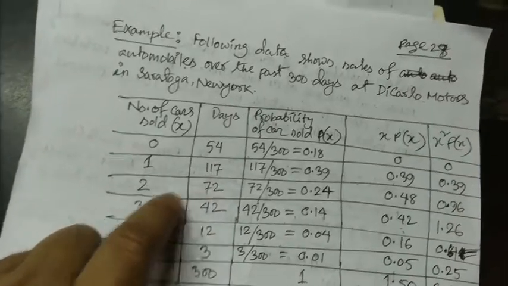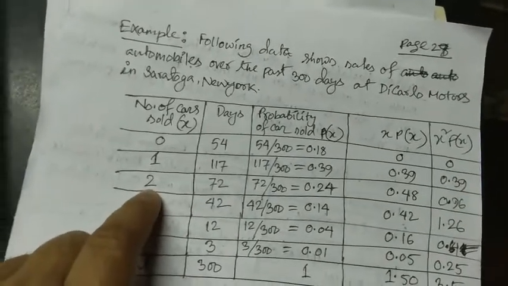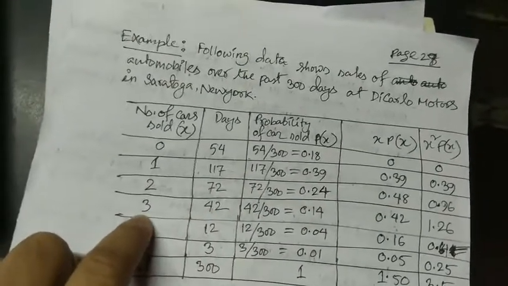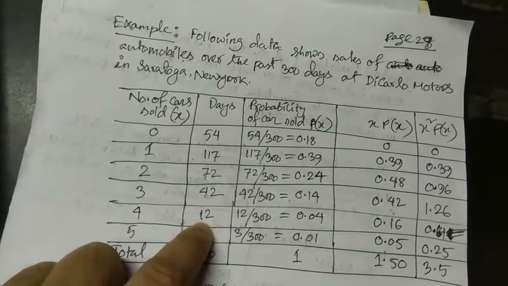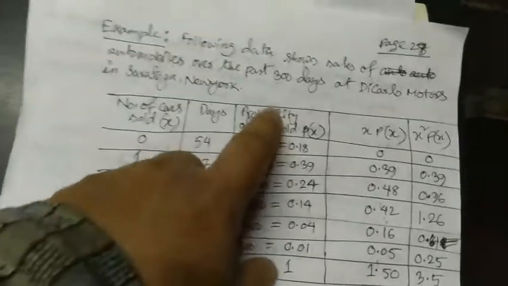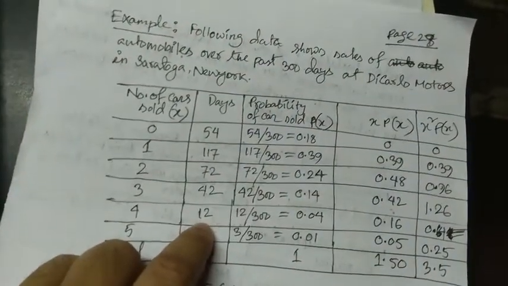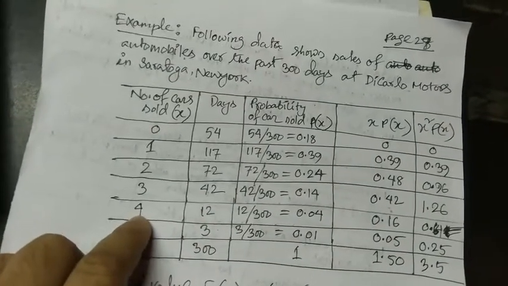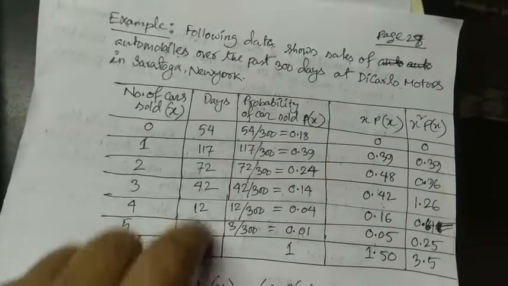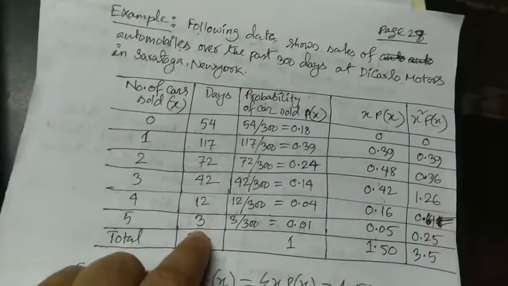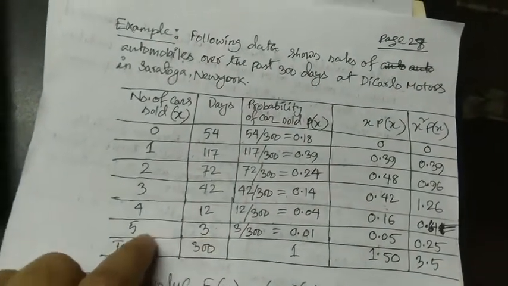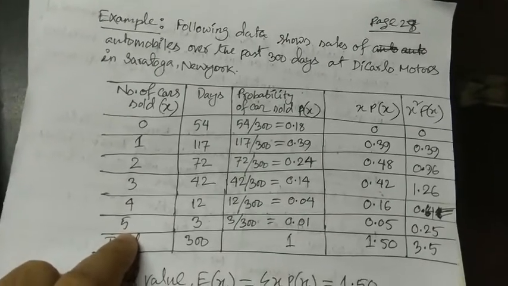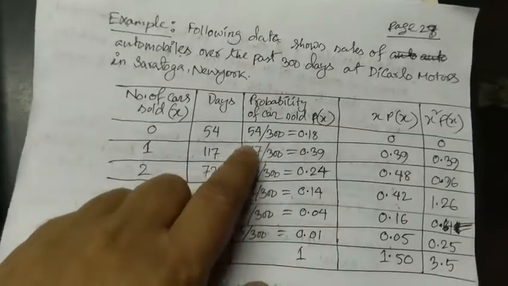72 days they have sold 2 cars per day. 42 days they have sold 3 cars per day. Out of these 300 days, there were a total of 12 days they sold 4 cars each day. And they got 3 days where they sold 5 cars each day. So we need to find out the probability.